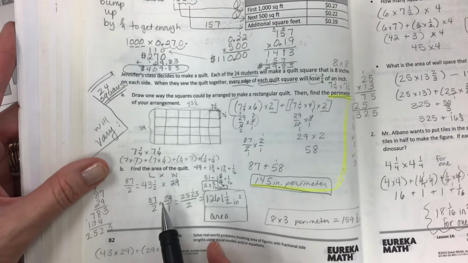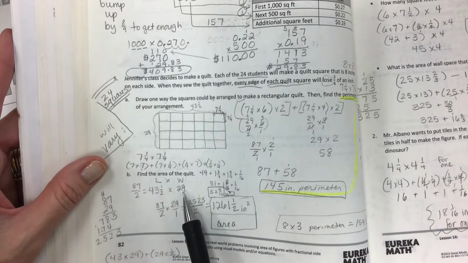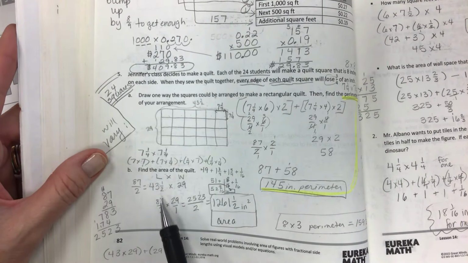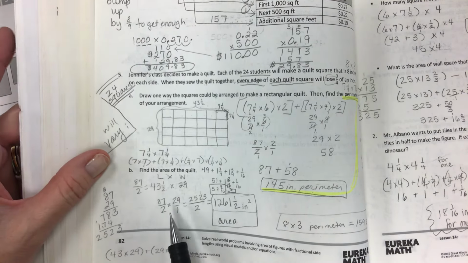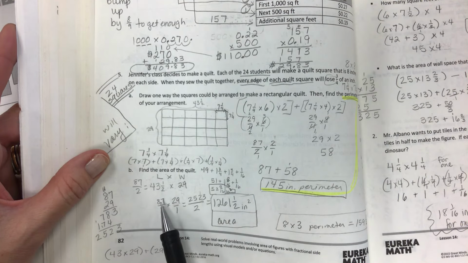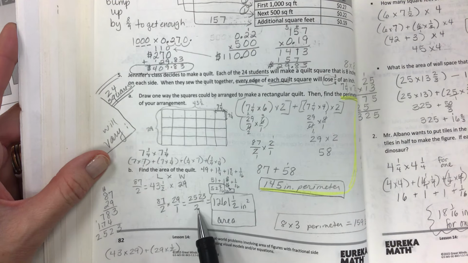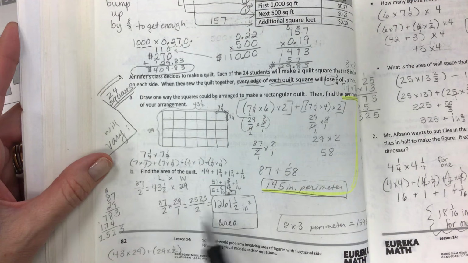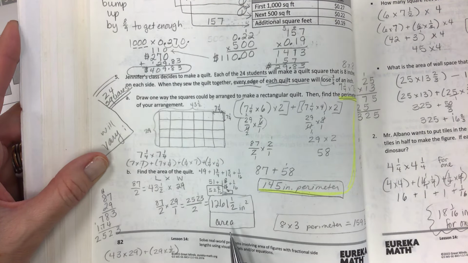And then for the area, you have to multiply the length times the width, the 43.5 times 29. And that's down here. I think this is back in the old days when I did the flip everything together in an improper fraction. This is a great example of how I've changed over time, because 87 times 29 is just a big problem, and then you still have to divide. That's why I usually break them up into smaller. You can totally do it this way, and then you would end up with the area 1,261.5 inches squared.